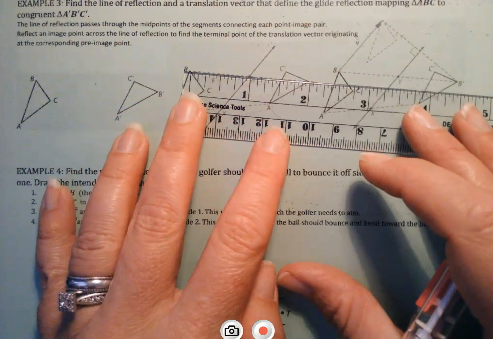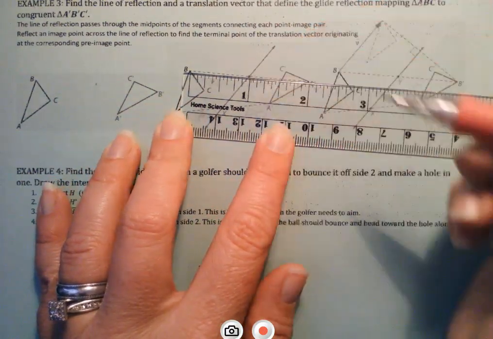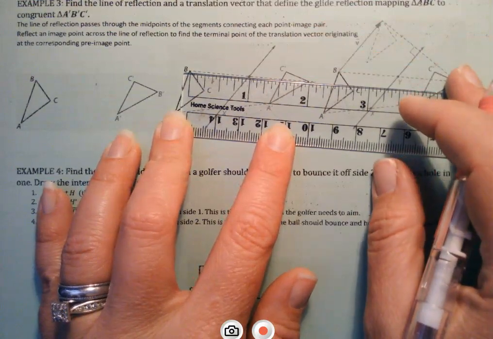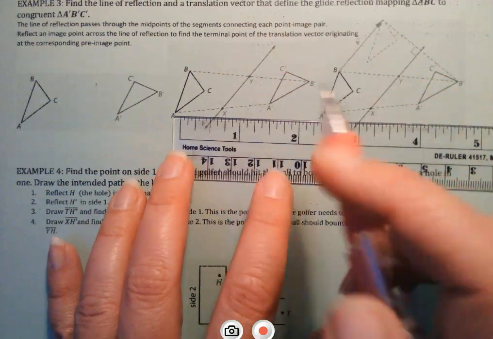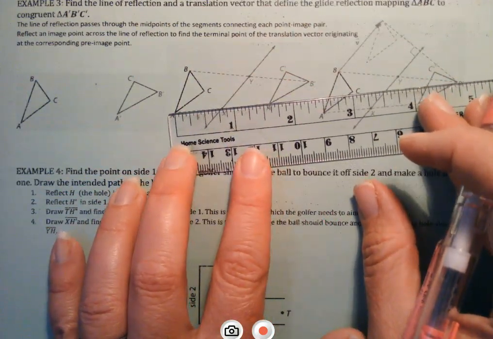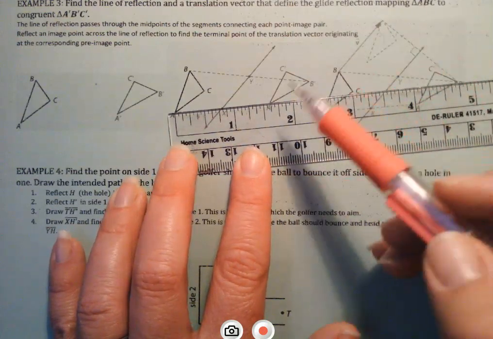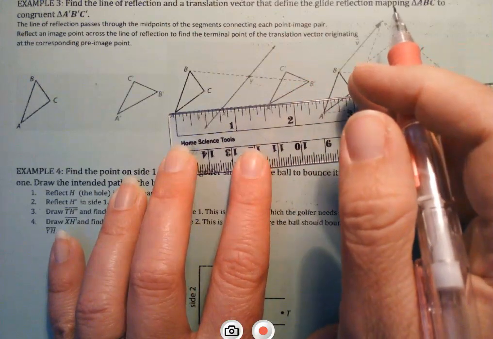Okay, and you can see on the other one, 1 to 2, and they've marked the midpoint at 1. So that's what it's saying: the line of reflection passes through the midpoints. Then they do a line of reflection at points A. They measure the distance between A and A prime, and then they mark the midpoint.